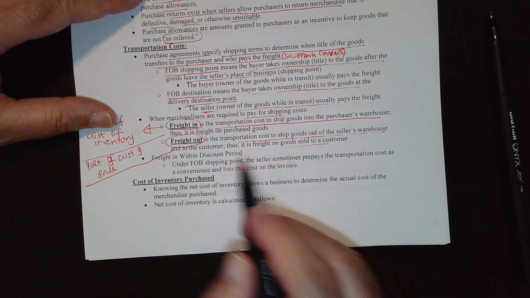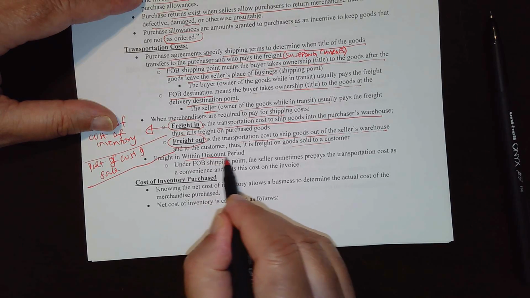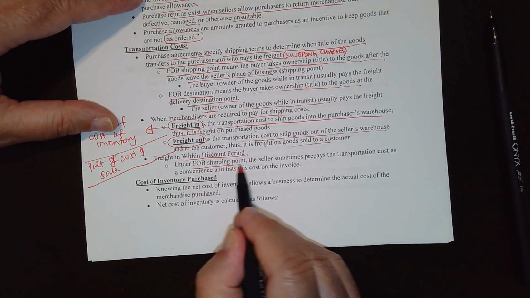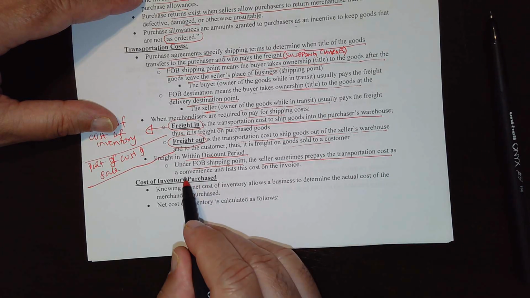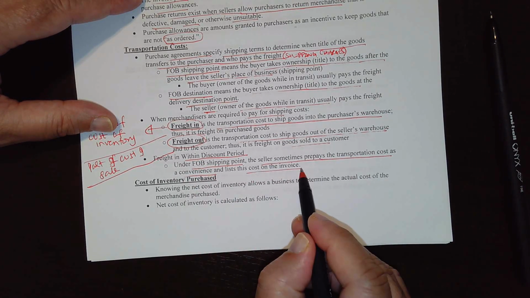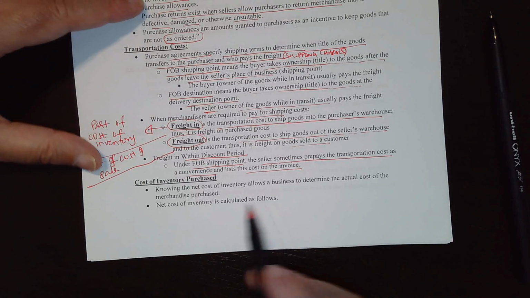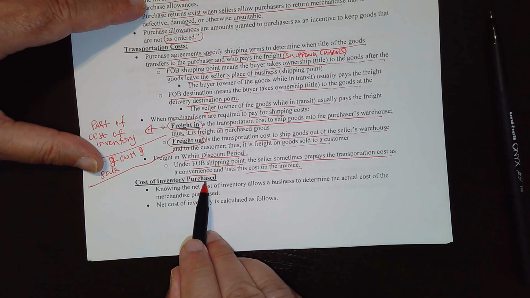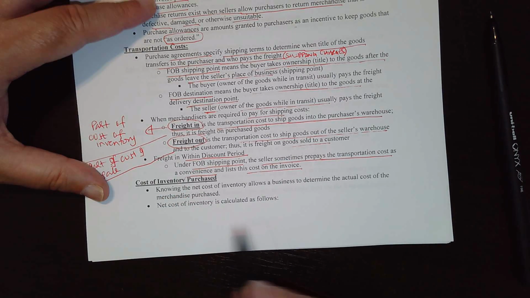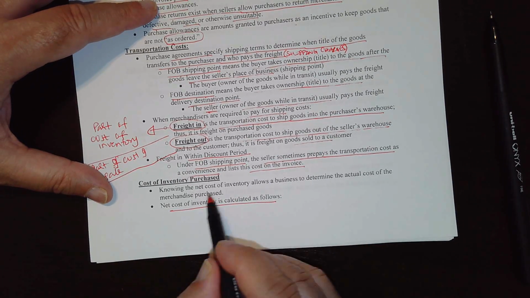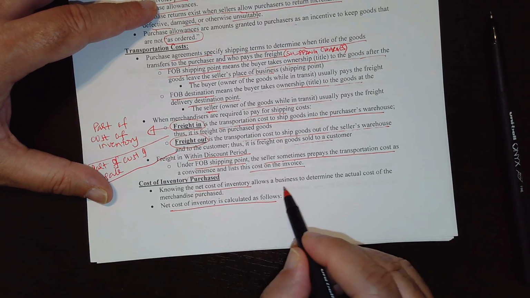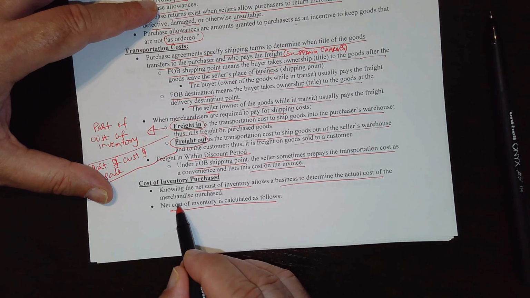Okay. Freight in within discount period. Under FOB shipping point, the seller sometimes prepays the transportation cost as a convenience and lists the cost on the invoice. That's all it is. Cost of inventory purchase. That is very important to know because we're going to talk about cost of inventory, how it's calculated. So the net cost of inventory allows a business to determine the actual cost of merchandise purchase.